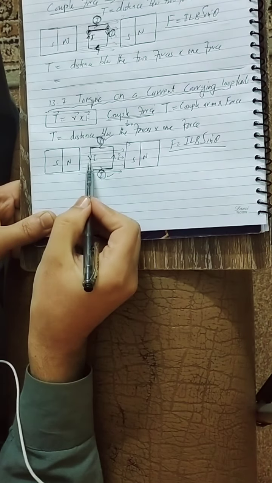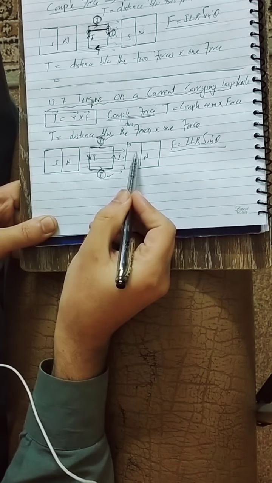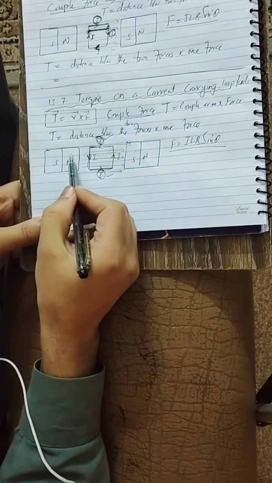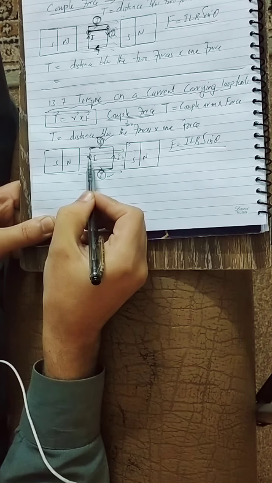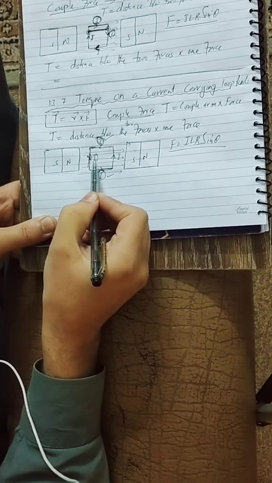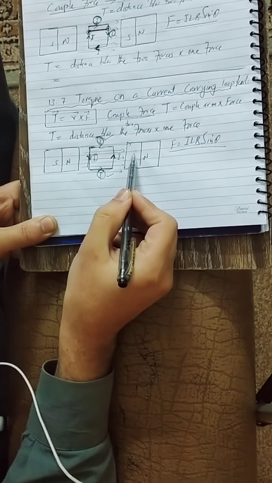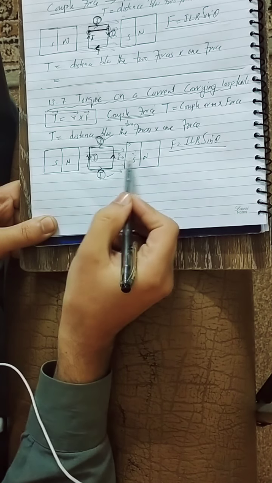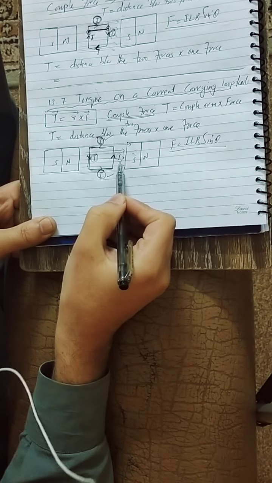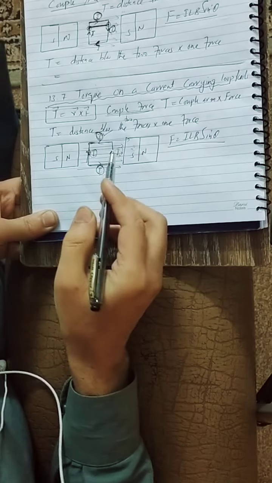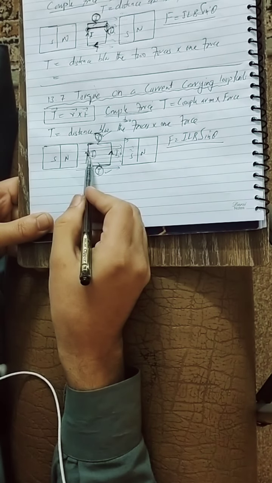Why? Because these currents are perpendicular to the field. This current is moving down and the field is acting towards right, so this current is perpendicular to the magnetic field. So maximum magnetic force will be acting on this side. And here this current is moving up and the magnetic field is pointing towards right, so a maximum magnetic force will be acting on this current as well.